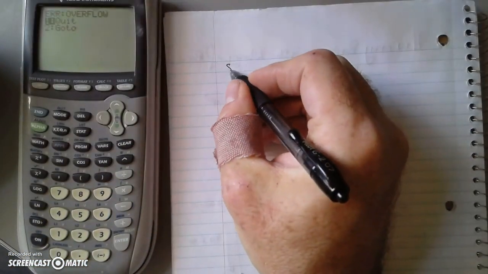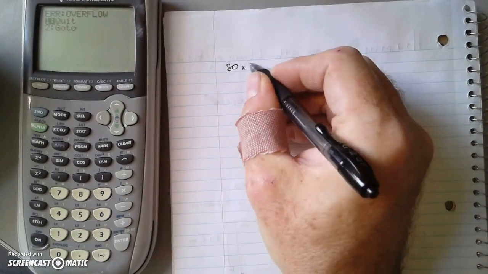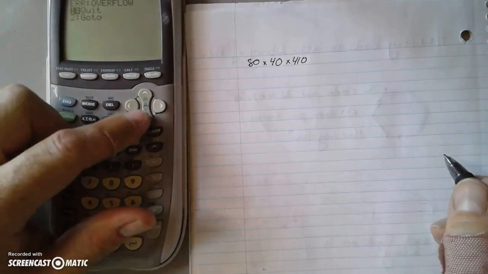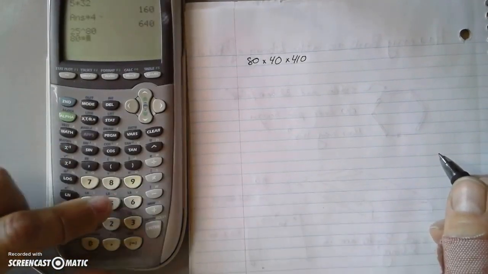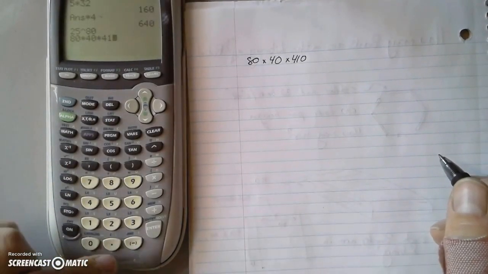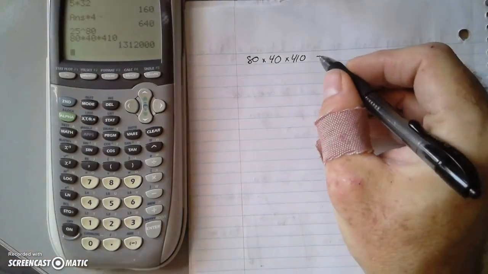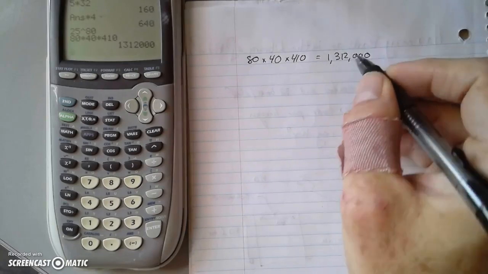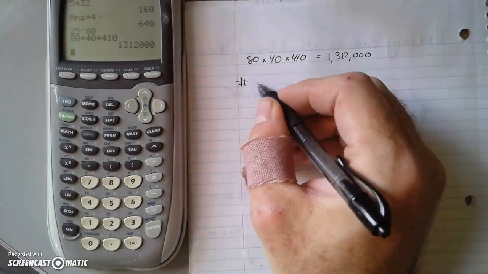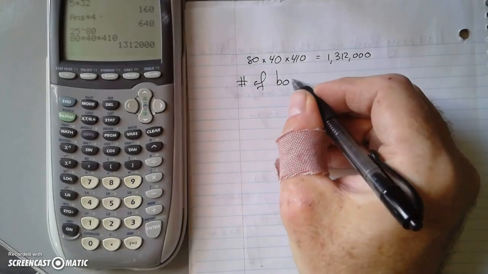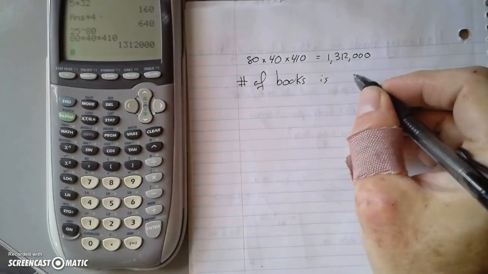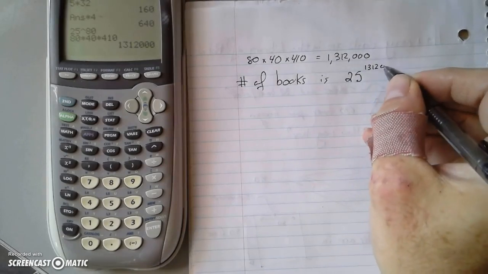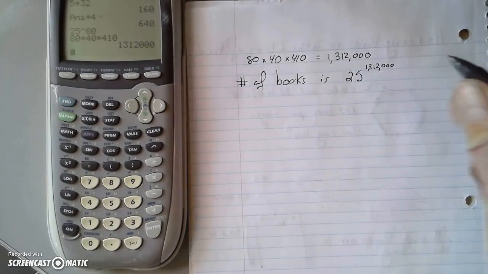Well, there's 80 characters per line, times 40 lines, times 410 pages. So, 80 times 40 times 410 gives you 1,312,000. So the number of books is 25 to that power. This is an enormous number.